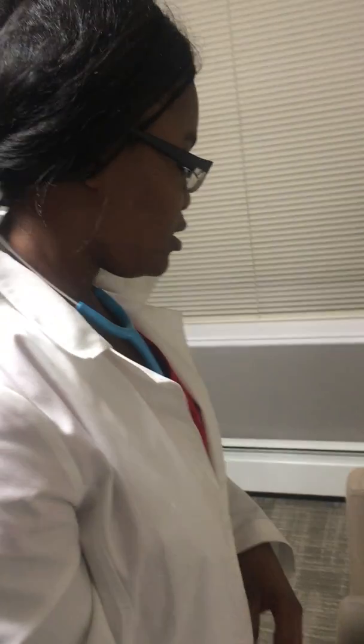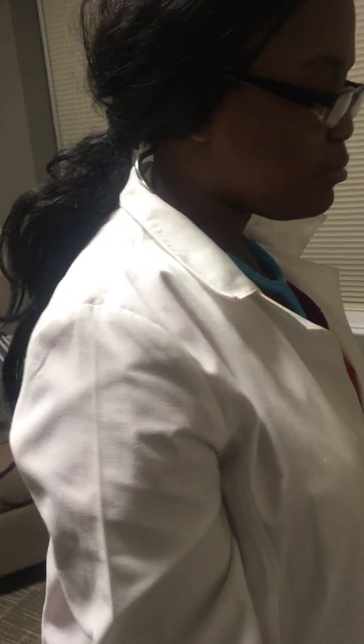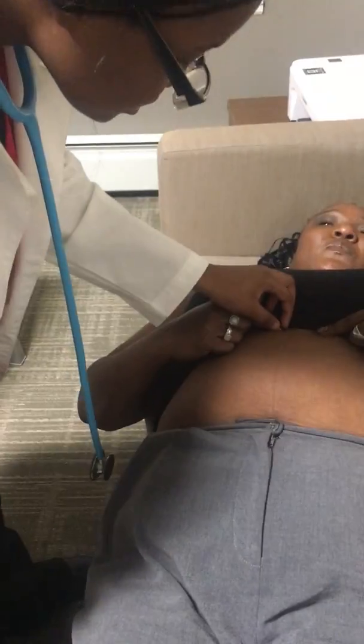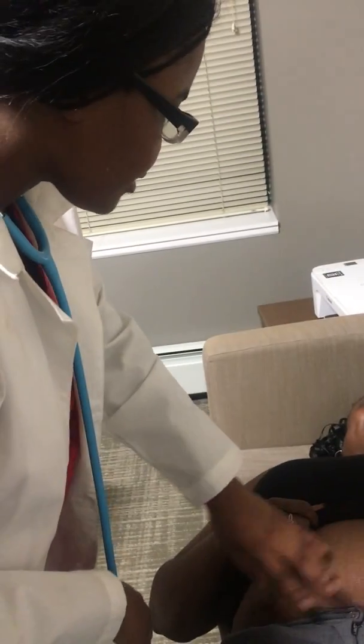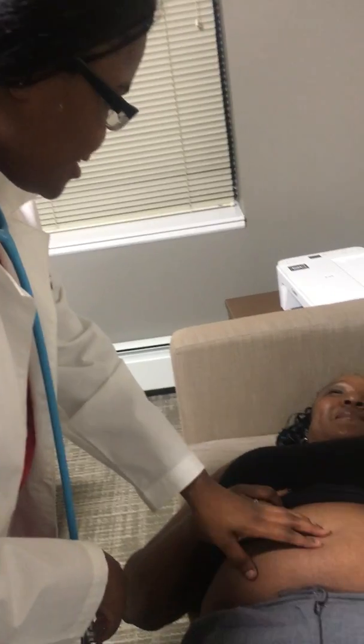Okay, and I'm going to inspect your stomach. Any surgeries in the past or present for your stomach? No. Okay, I see a little bit of scarring. Where is that from? Childbirth. Probably from just carrying my child. Okay. So her contour, her belly is nice and round. There's no lesions, no ulcers or anything.